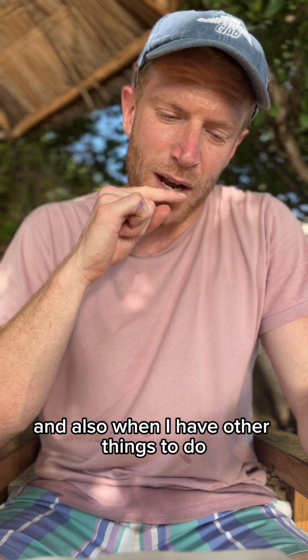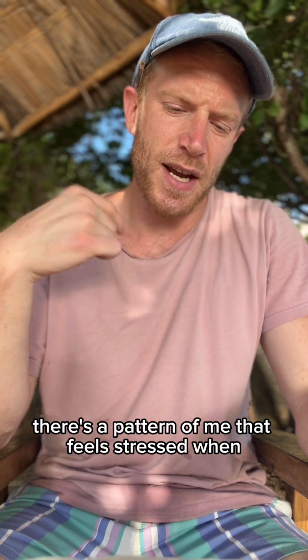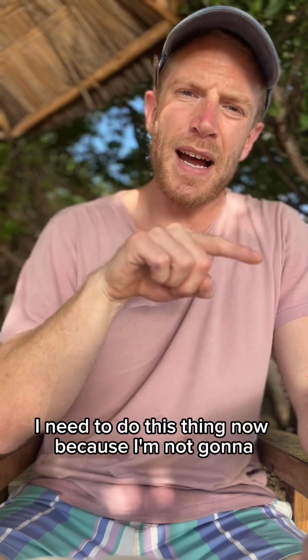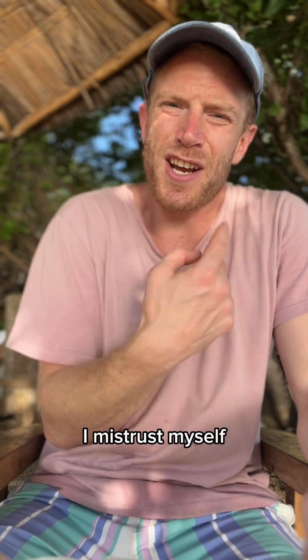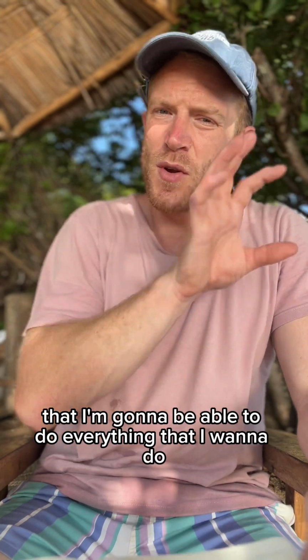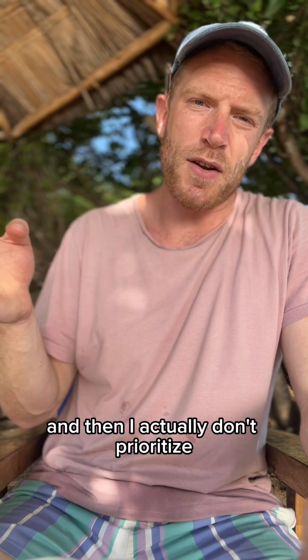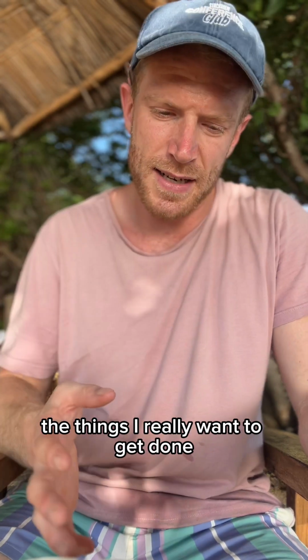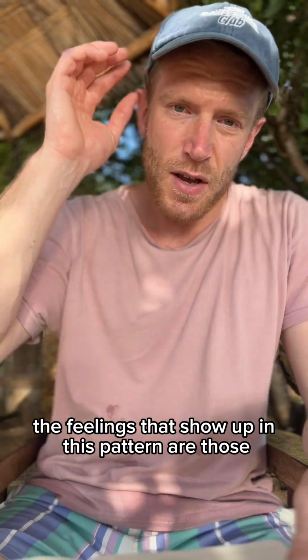And also when I have other things to do, I can notice there's a pattern in me that feels stressed when I feel like I need to do this thing now because I'm not going to remember to do it, or I mistrust myself that I'm going to be able to do everything that I want to do. So I just kind of do it when I have the impulse, and then I actually don't prioritize the things that I really want to get done. So the feelings that show up in this pattern are those.